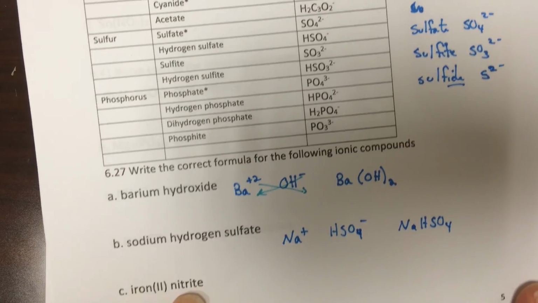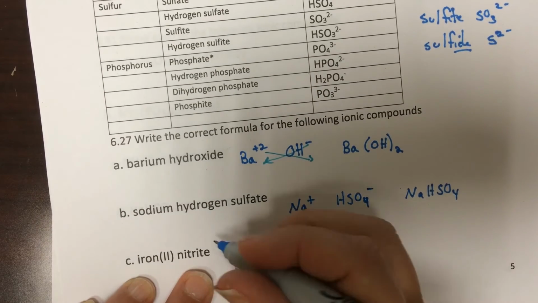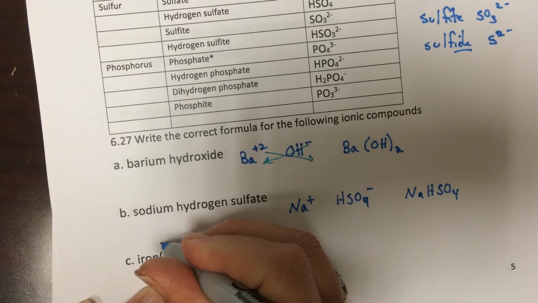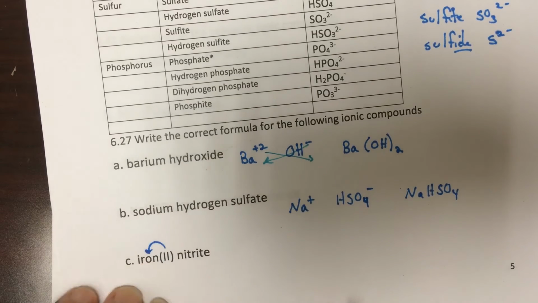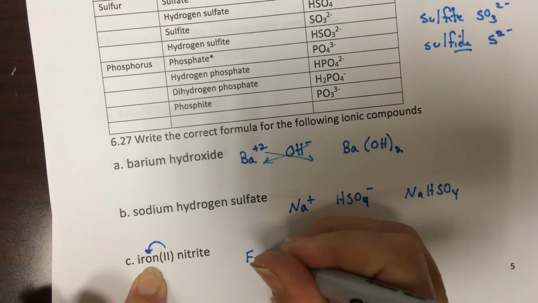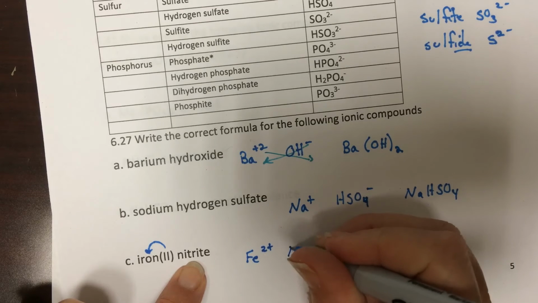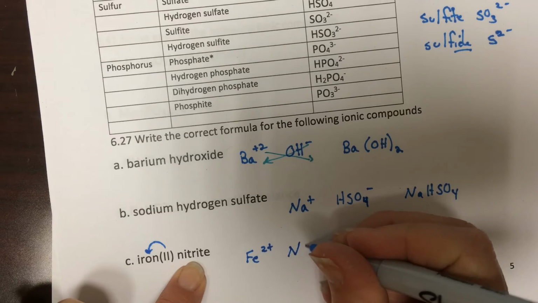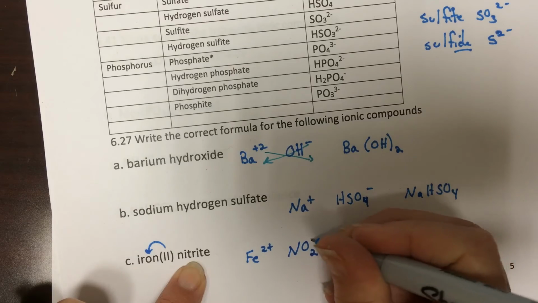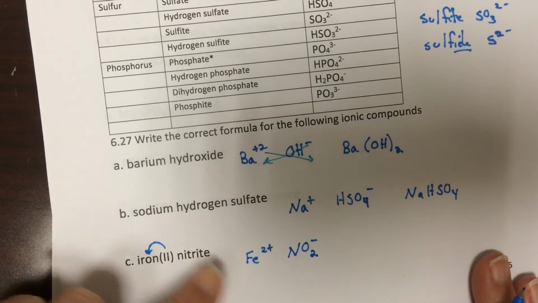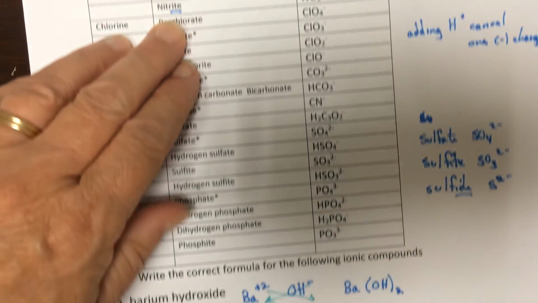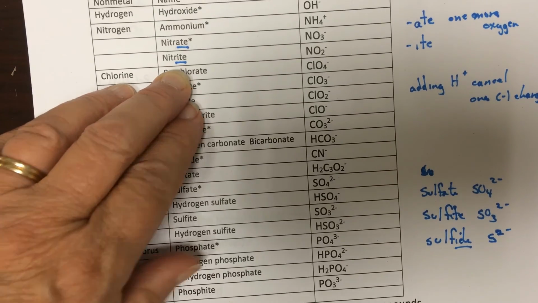Iron nitrite. Iron, this tells how much charge the iron has. It doesn't tell how many irons there are. It just tells me that my iron has a positive 2 charge. And my nitrite, I just got that off the table. It's up here, nitrite.